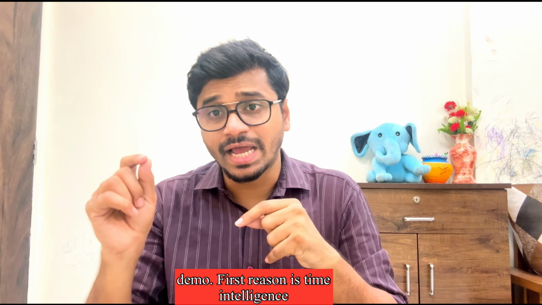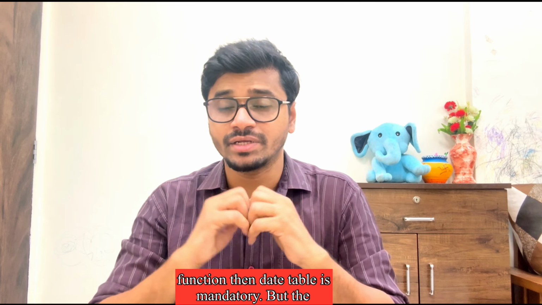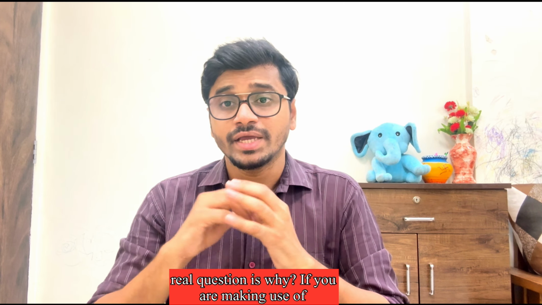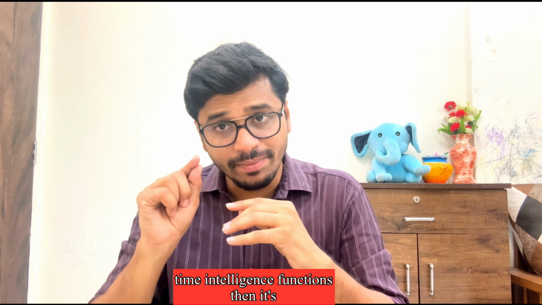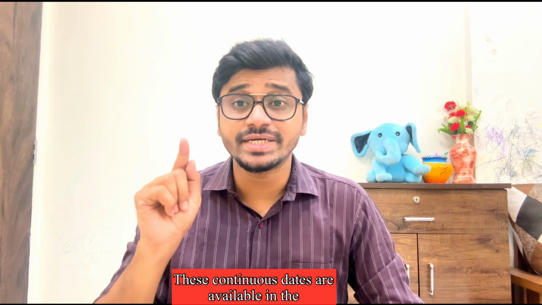First reason is time intelligence function. If you ever make use of time intelligence function, then date table is mandatory. But the real question is why? If you are making use of time intelligence functions, then it's important to have continuous dates. These continuous dates are available in the date table.